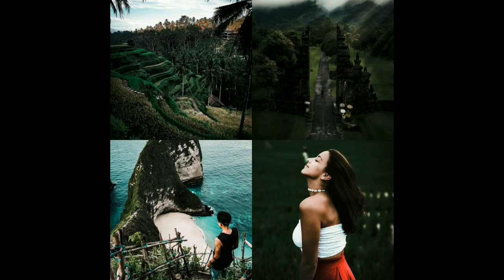Today in this video we are going to edit Moody dark green in Lightroom mobile. Here are some example before and after using this preset.